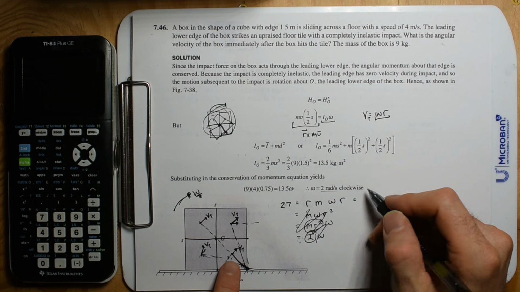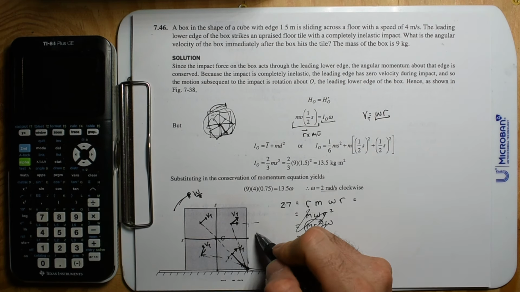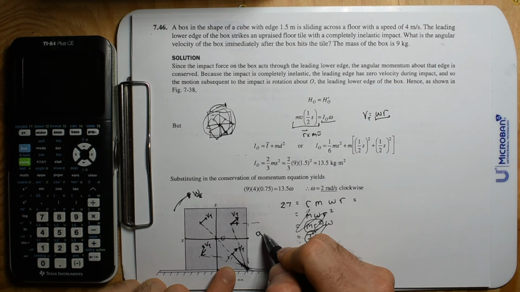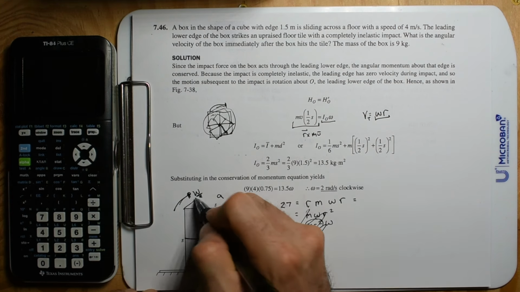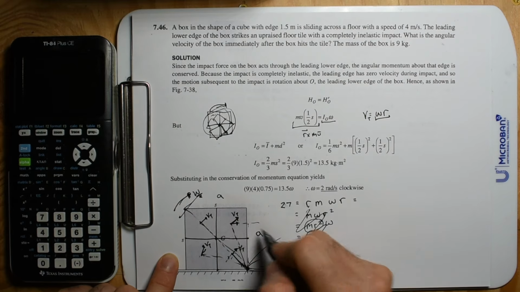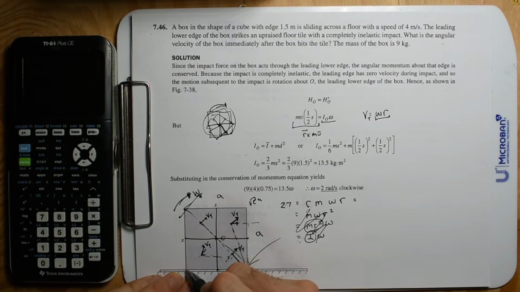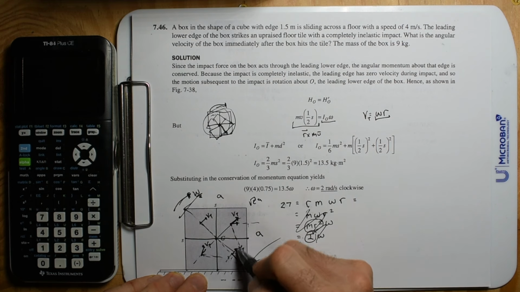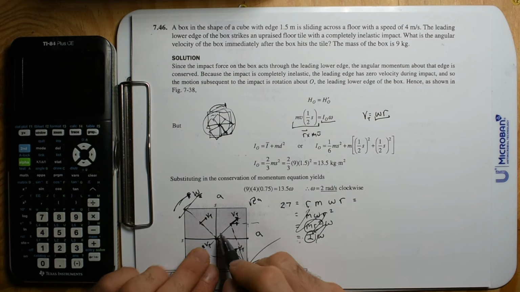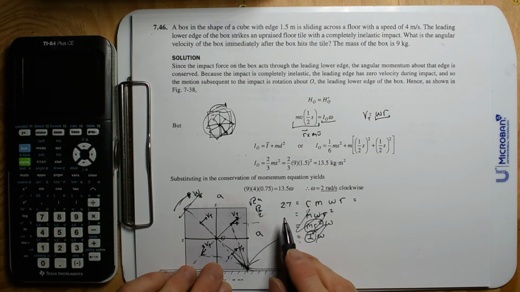So we're going to say, the distance to this first one, and now we have to get kind of a check on reality. If this is a and this is a, well, hell yeah, this full distance right there is the square root of 2 a. And then this distance to these is pretty close to the square root of 2 divided by 2.